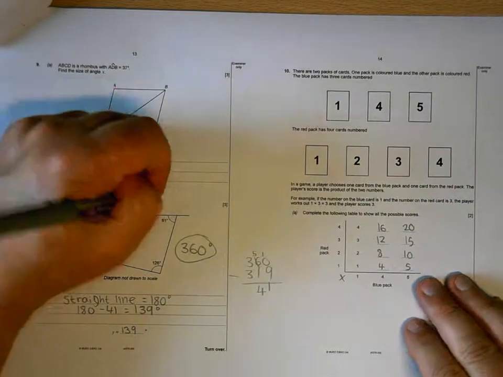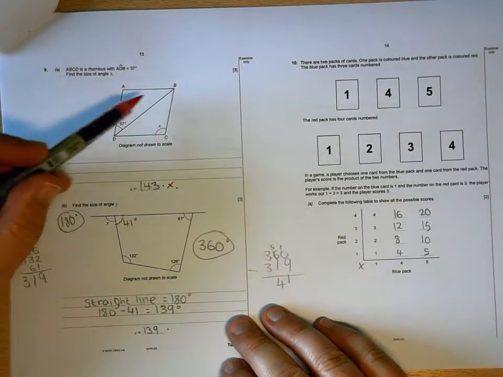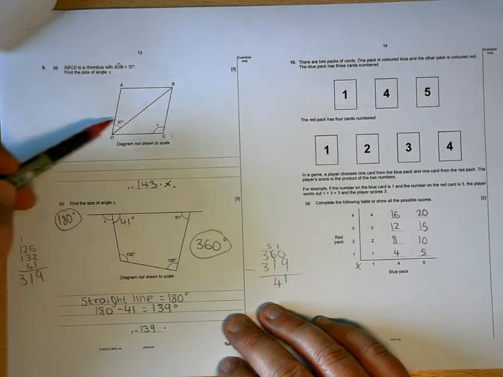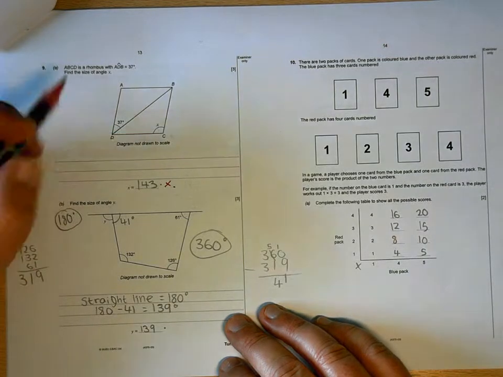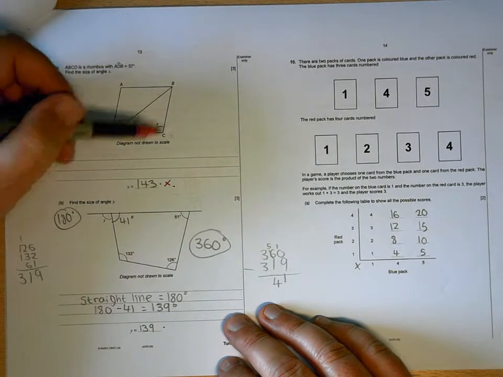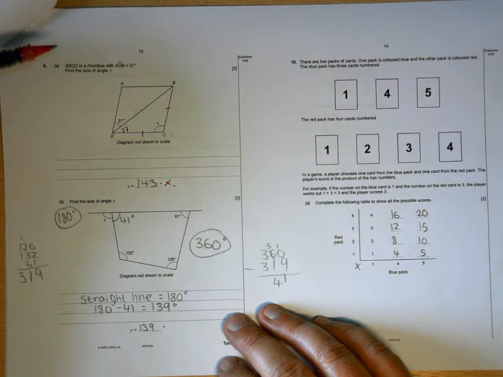That one isn't right. Now for this one, because it's a rhombus, that means basically all the sides are the same length, and that triangle is identical to that triangle. In which case, that angle there and that angle there are the same. So that's 37.2. And then this means that that side and that side are the same. So that's an isosceles triangle.